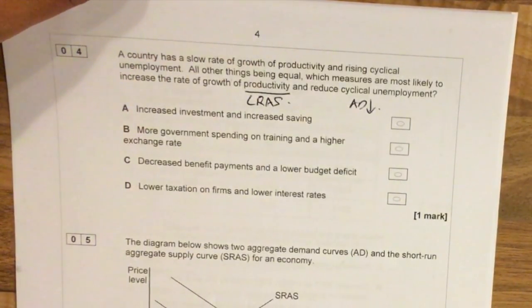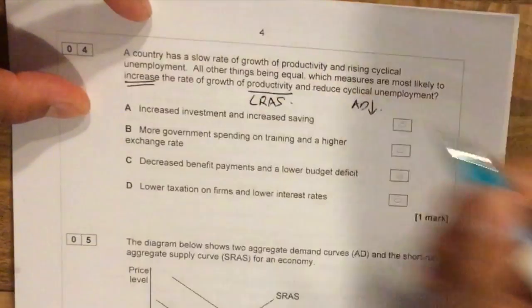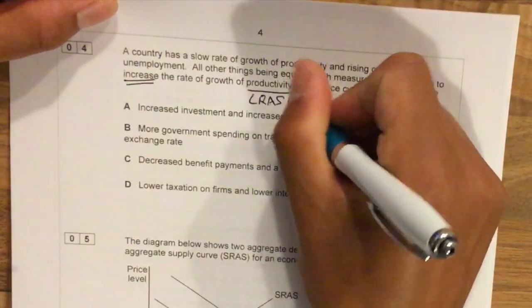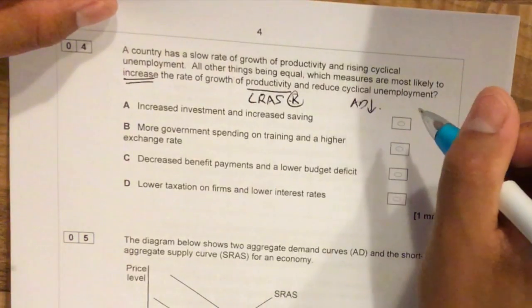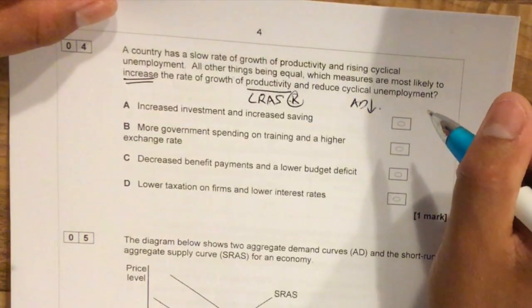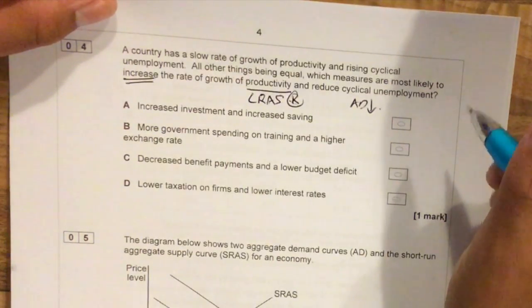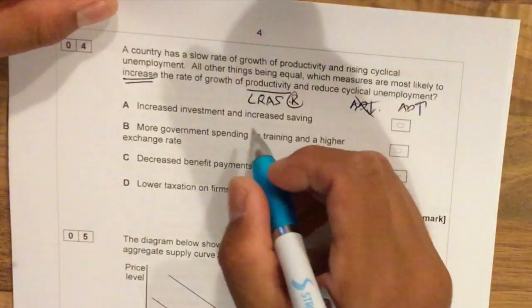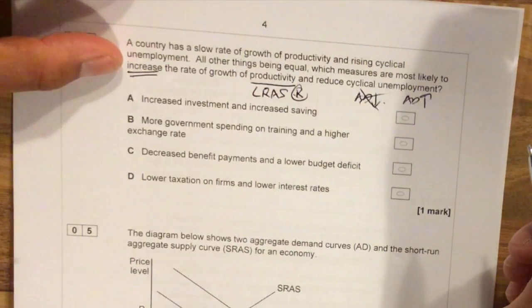So we are looking for which measures are most likely to increase the rate of growth. So what's going to make LRAS go to the right? We're looking for what's most likely to increase the rate of growth of productivity and reduce cyclical unemployment. So we want something that's going to effectively make AD go up. So we're looking for two rights. So: increase investment and increased saving.